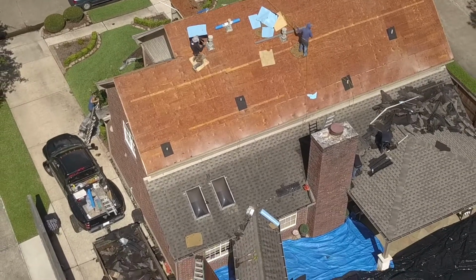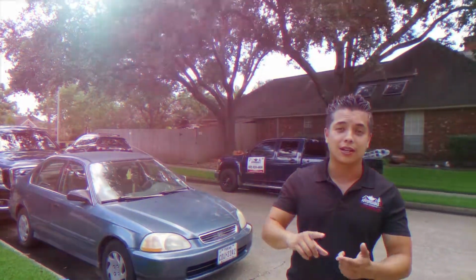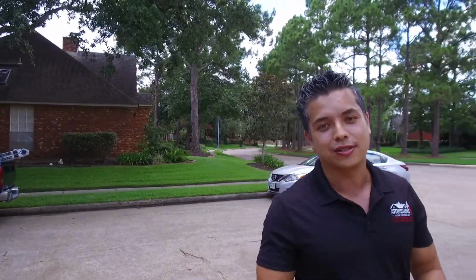And so, ladies and gentlemen, this is why we choose CertainTeed. And so what does that mean? That means it's going to last longer. There's going to be more water shedding capability, and it's just going to be a longer warranty.